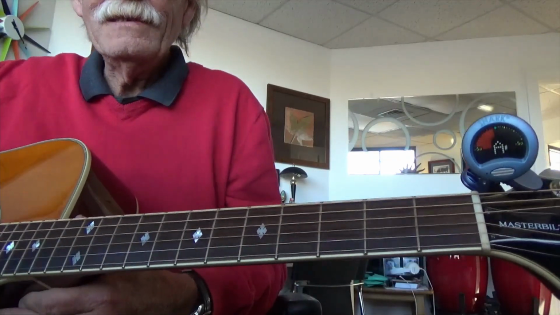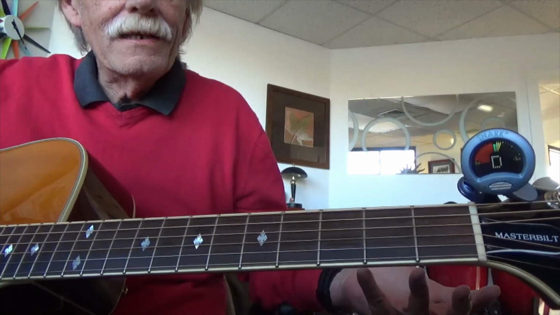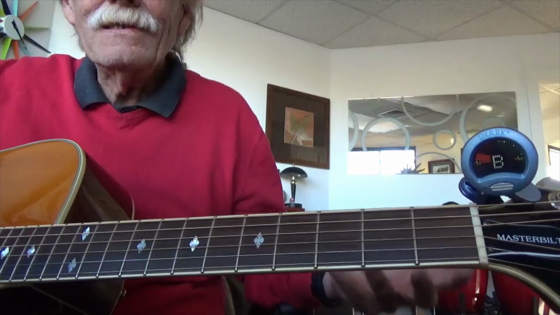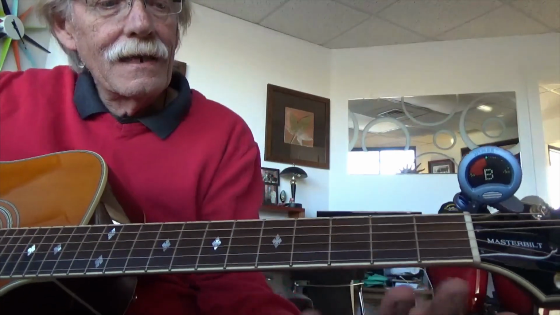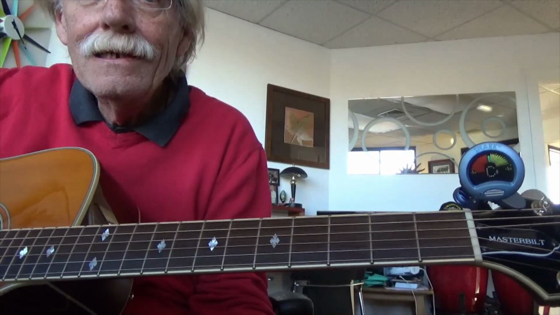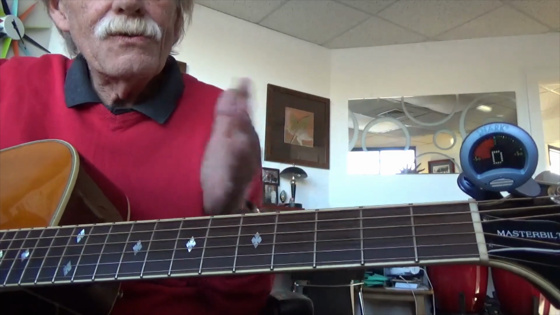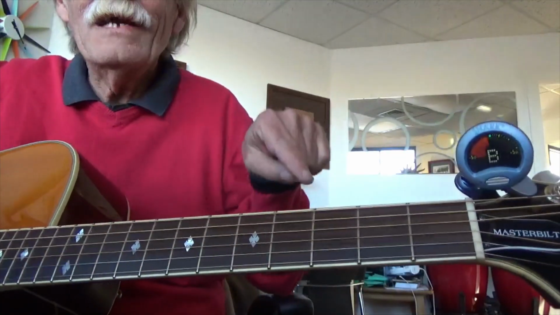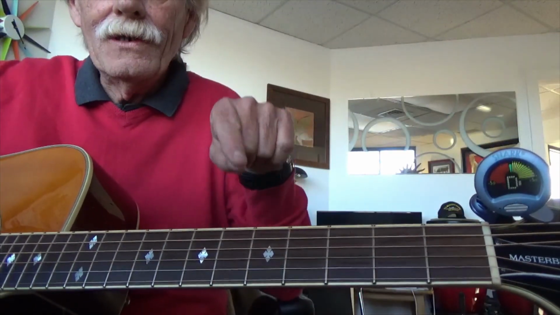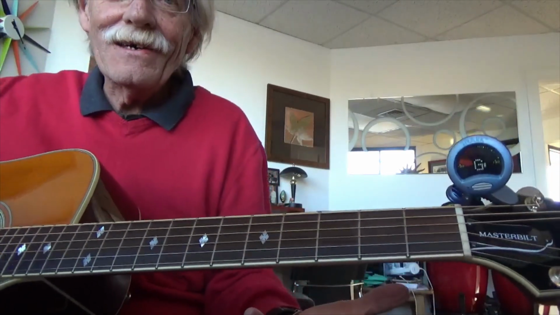Now, the first thing I want you to notice about the guitar is not so much what it is, but what it's missing. All music is based on the C scale, and the guitar does not have a C string. What other string doesn't it have? It doesn't have an F string. So notice what it's missing. The C scale itself has no sharps. So without a C string, how do we play the C scale on a guitar?